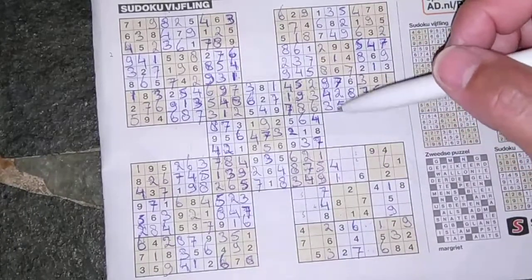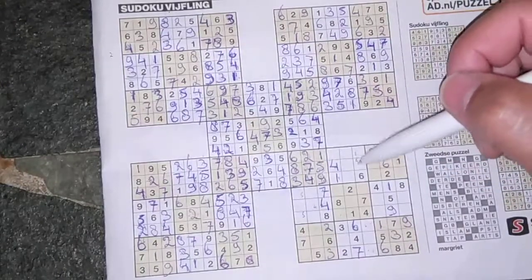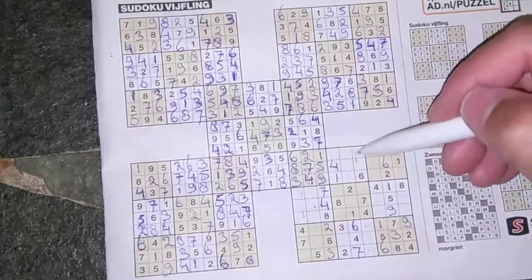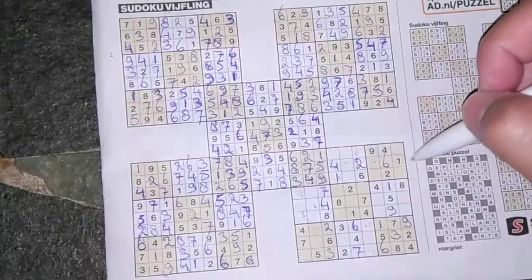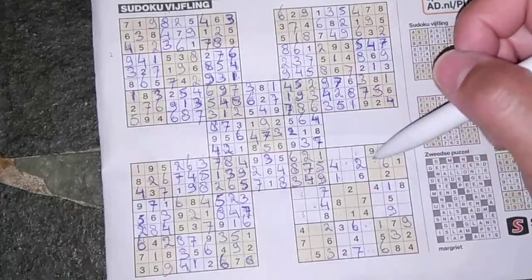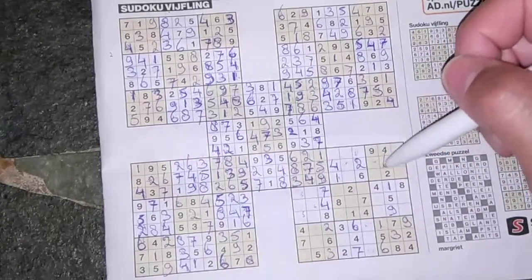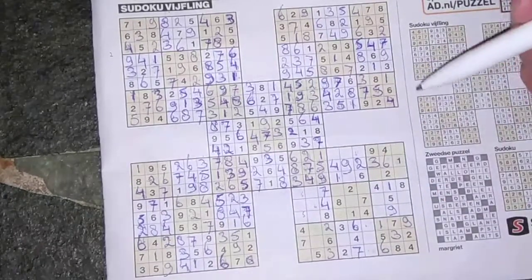And then I've marked these 2 boxes with a 2. We have a 2 here, so no 2 there. 2 should be there. 2 numbers left in the second row for the numbers 9 and 3. We have a 9 here, no 9 there. 9 should be here, and a 3 goes there.